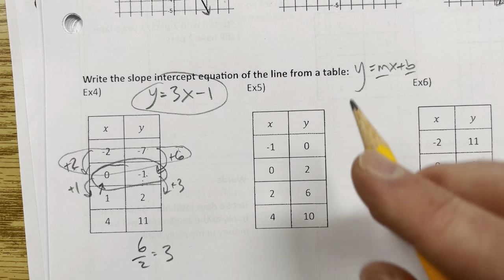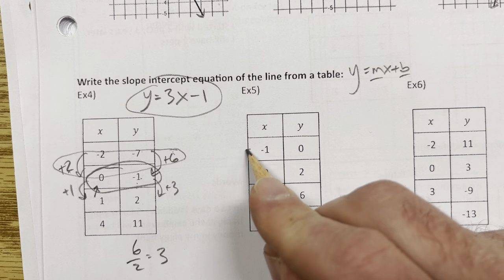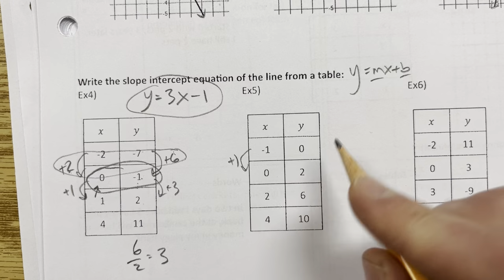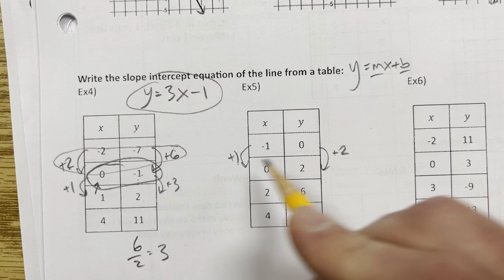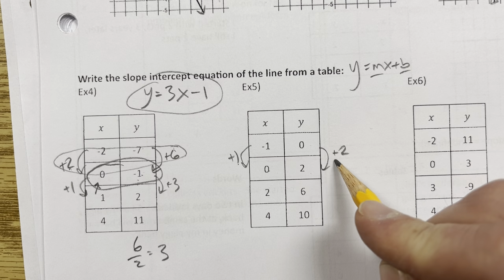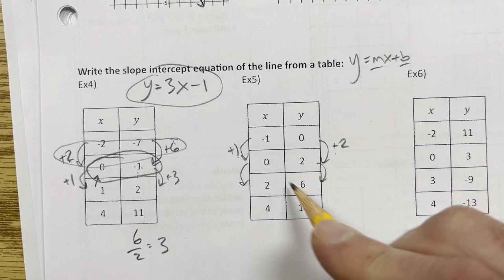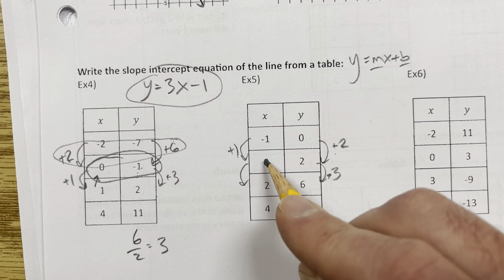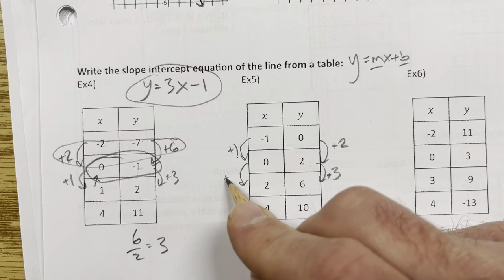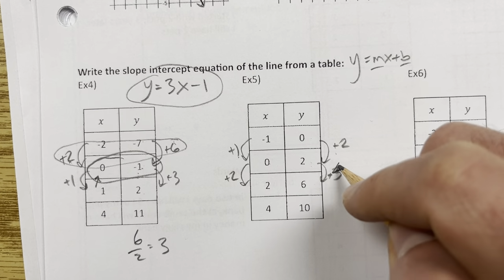Here for number 5, remember our target, y equals mx plus b. Let's find the slope. I'm going to go +1 here, and I'm going to go +2 here. From -1 to 0 is +1. From 0 to 2 is +2. Let's just check to make sure I've done that right. Let's see if this one is the same. 2 to 6 is 3. 0 to 2 is +2. Oh, sorry, this isn't 3, this is 4.